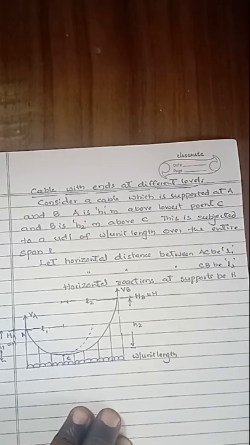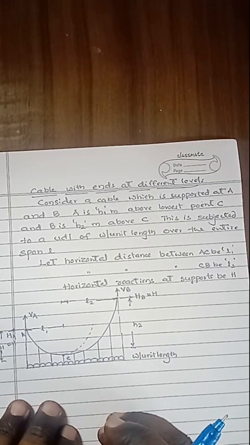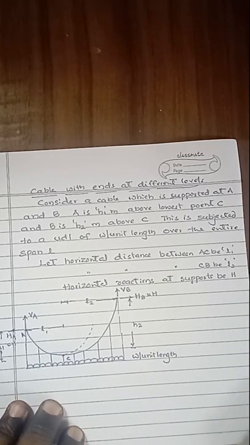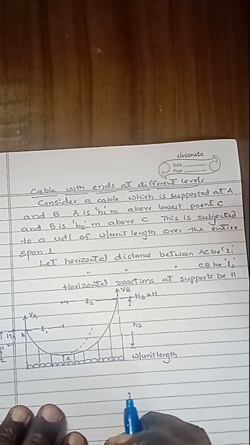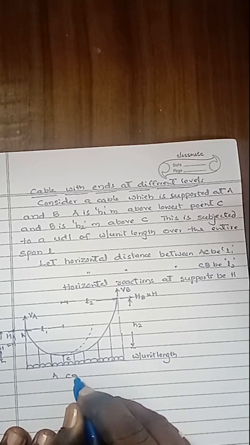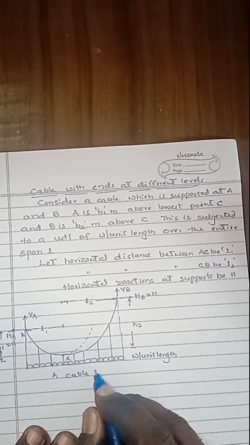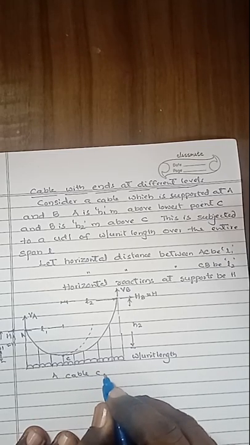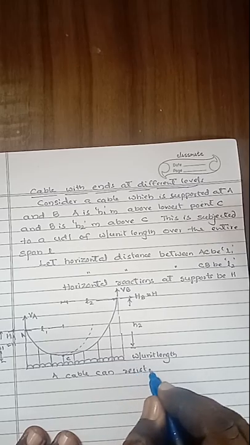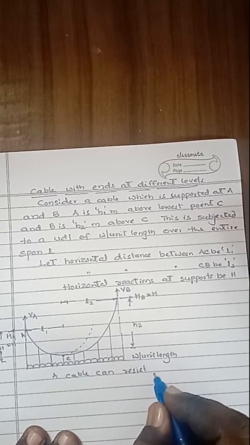Now, to find the support reactions, to study a cable at any point D, to find the forces, a cable can take only axial force. It is subjected to tension.